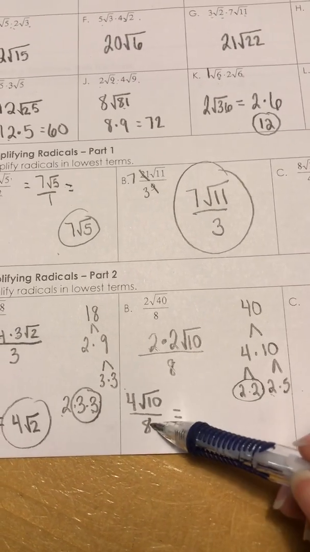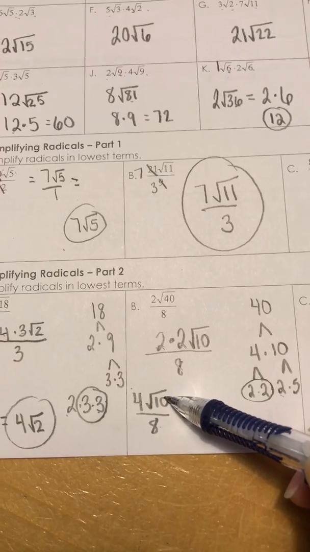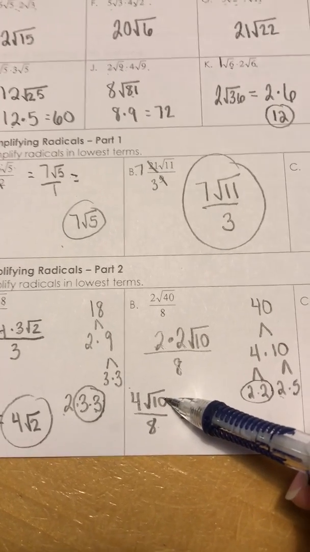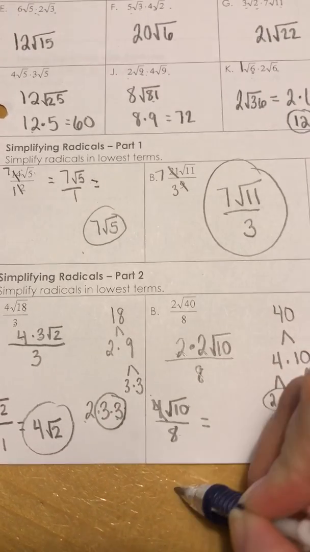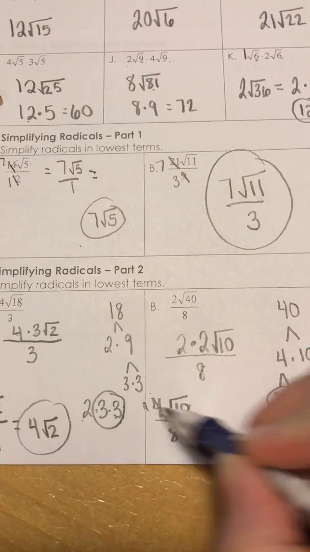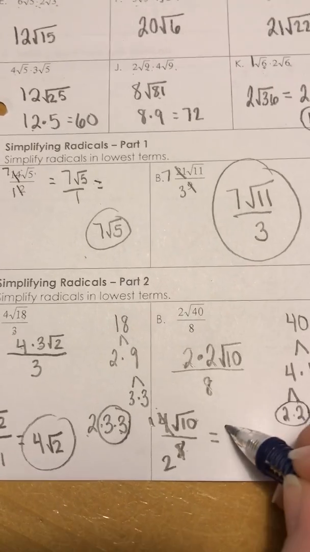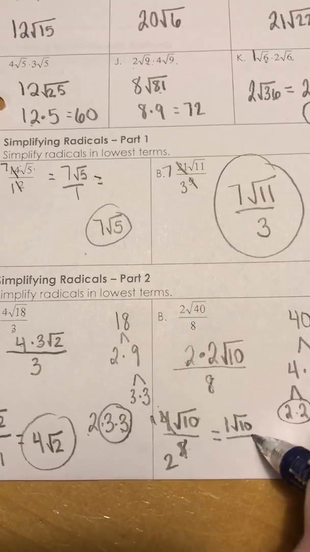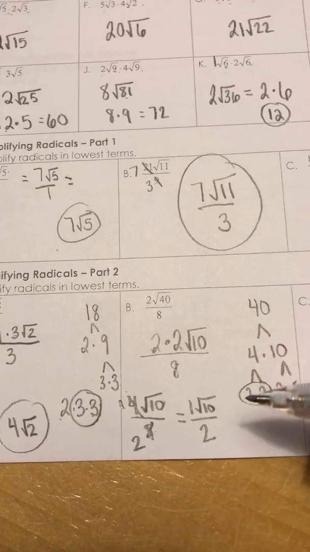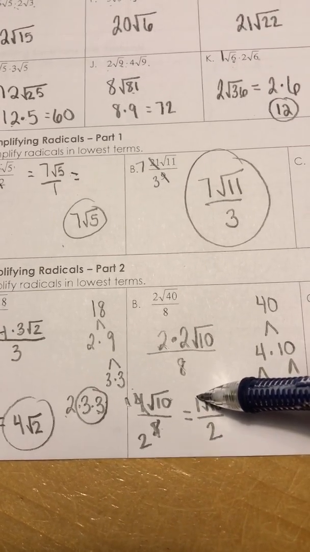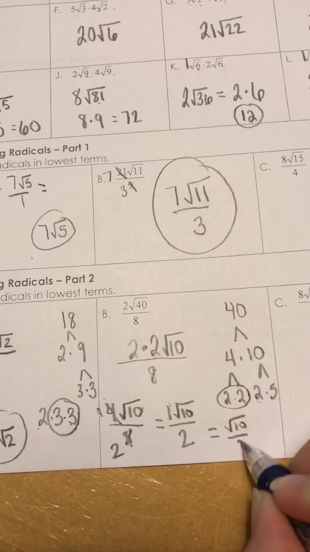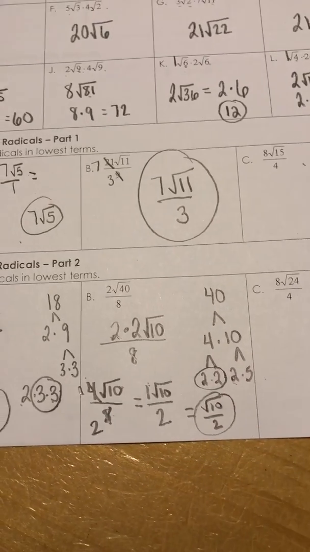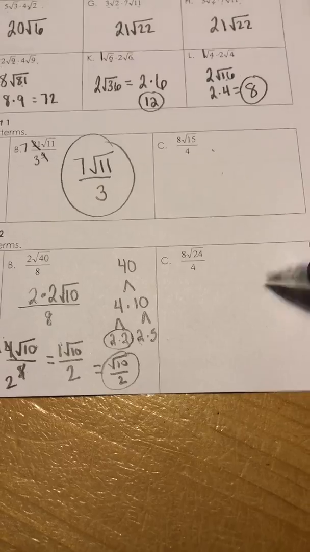Now we can reduce the 4 and the 8. I know the 10 is also divisible by 2, but it's inside the radical, so you cannot touch it. So 4 and 8, we can reduce that by 4. So we would have 1 radical 10 over 2. You really don't need this 1. So in my final answer, I would not have the 1 there. Okay. See, you could do and check with the answer key online to make sure you've done it correctly.